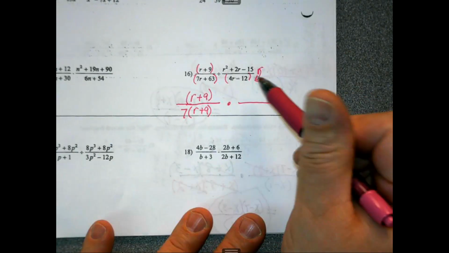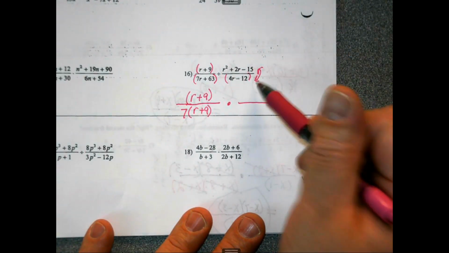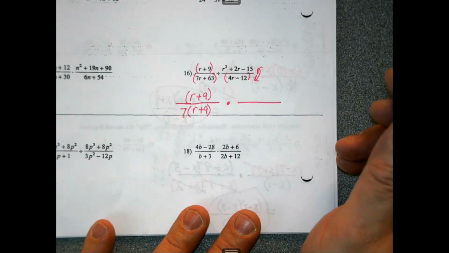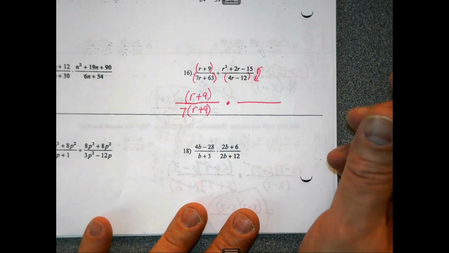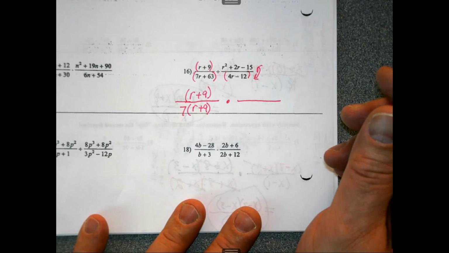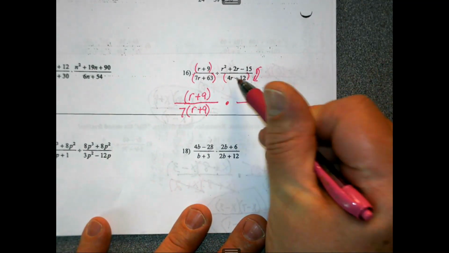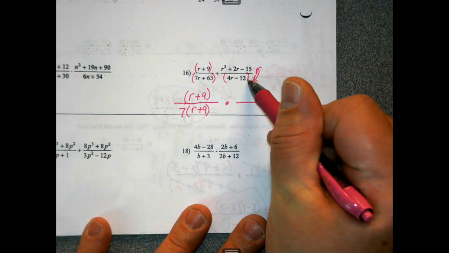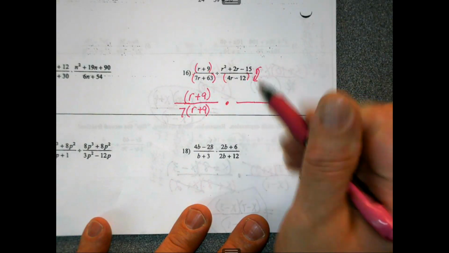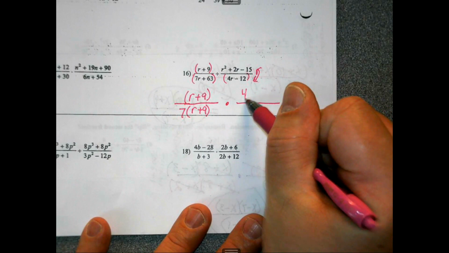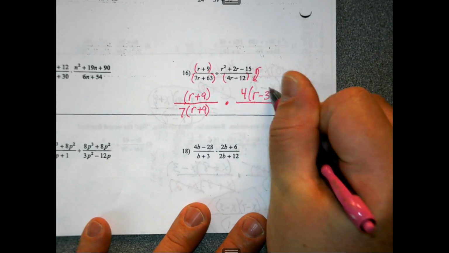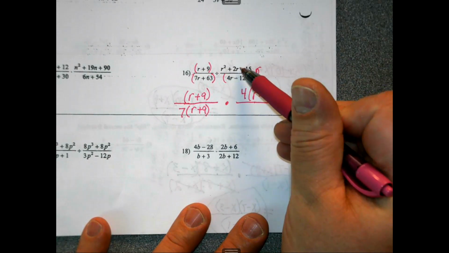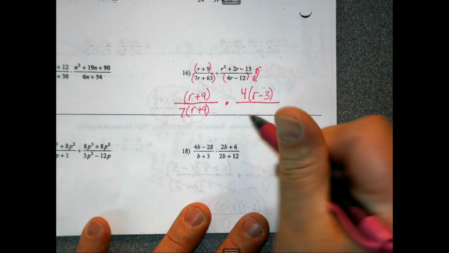Now, I'm going to go ahead and flip and factor at the same time. By the way, does everyone have a packet now? So this denominator becomes my numerator, and I'm taking out a 4, right? r minus 3. Good. Then my numerator becomes my denominator.